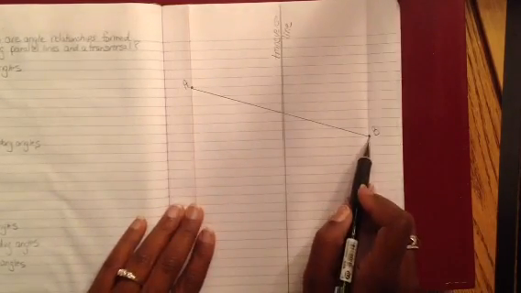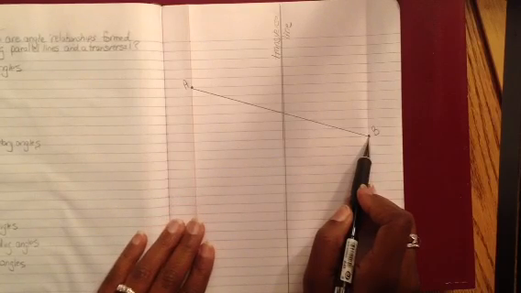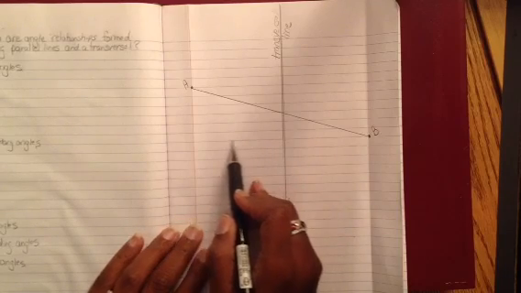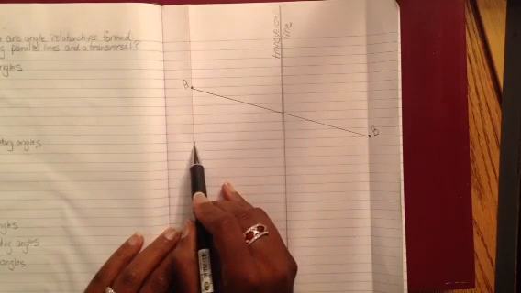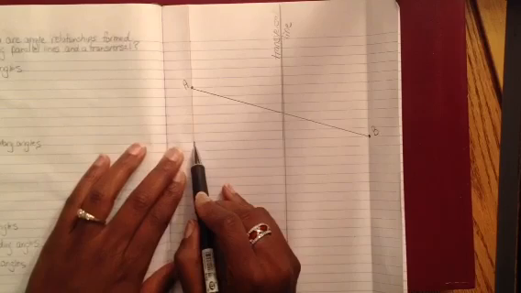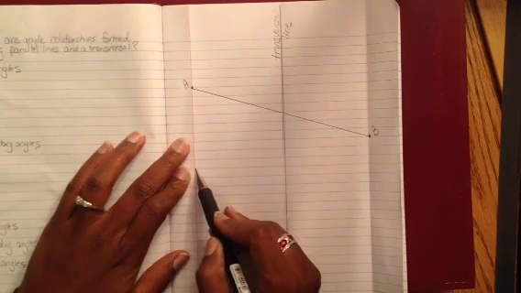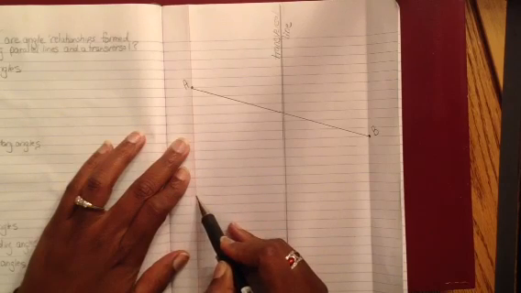Then I'm going to use point B as a reference point. I'm going to come across left, across the transversal line, all the way again to the margin on the left-hand side. And I'm going to count again 6 down. 1, 2, 3, 4, 5, 6.